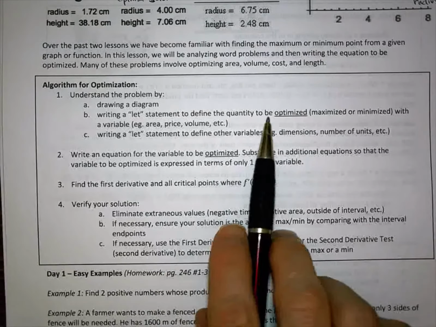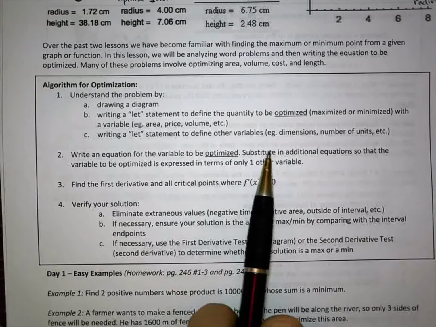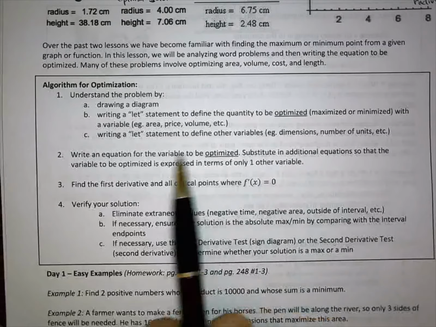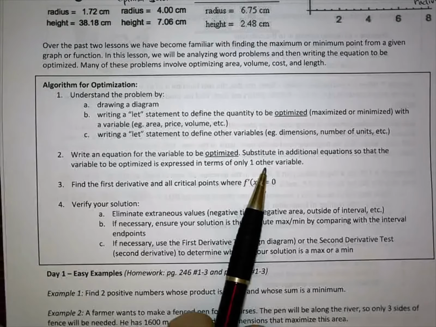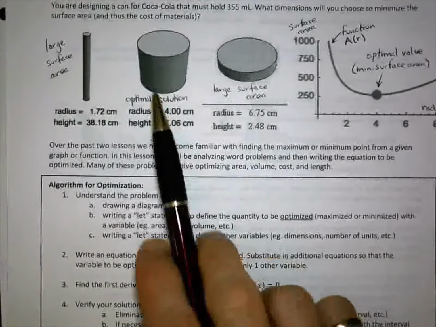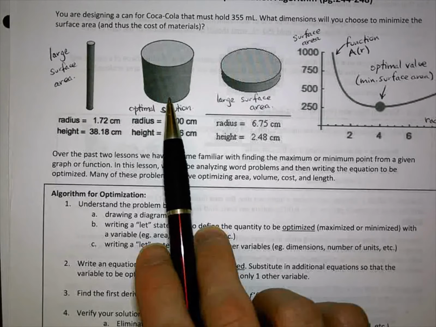So again, in this previous example, I'd write an expression for area. Then I would substitute in any additional equations so that the variable is expressed in terms of only one other variable. So usually the area of a cylinder is A equals pi r squared.